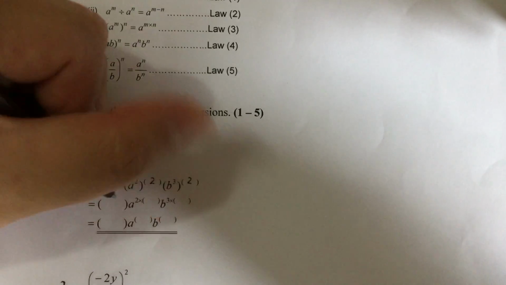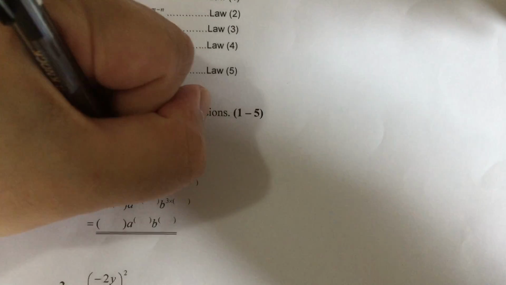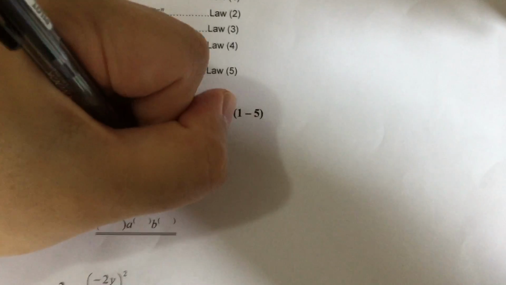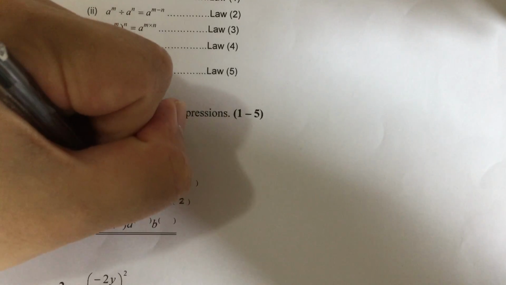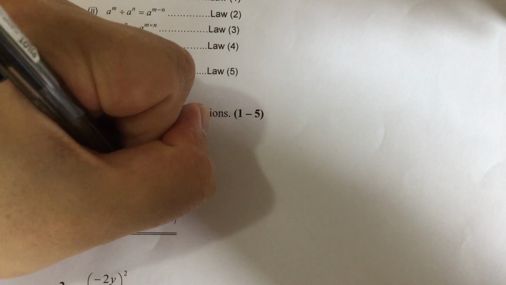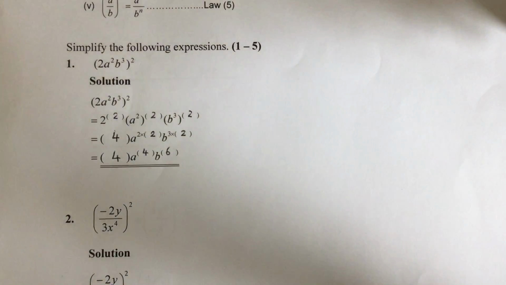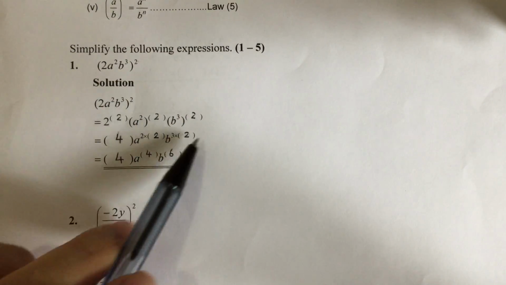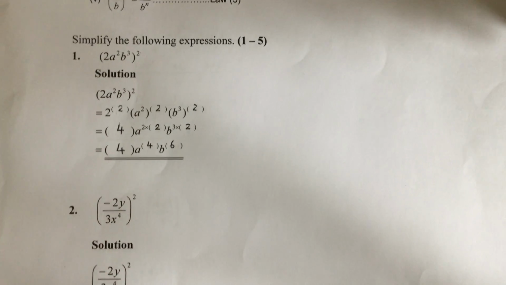2 with the power 2, you got 4. Okay, you can immediately see 2 times 2 is 4. And 2 times 2 once again for the a squared, and then 3 times 2 once again for this one. So this is 4, a with the power 4, b with the power 6. You can solve the problem like this. This is question 1. Okay, so make sure that you put the 2 for everyone of these 3 things so that you can solve the problem easily.